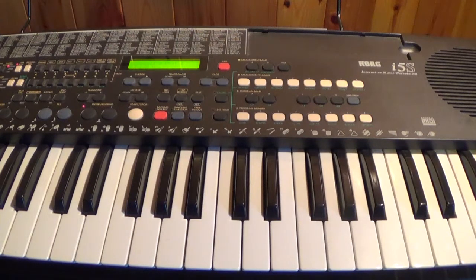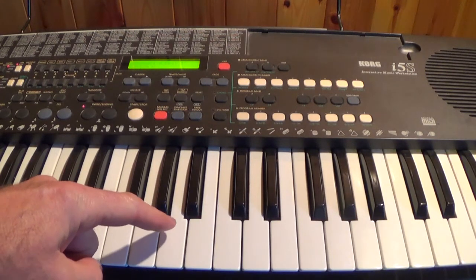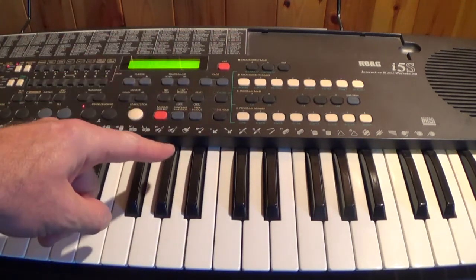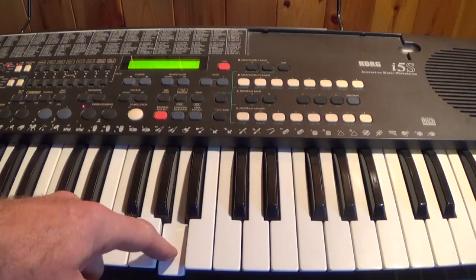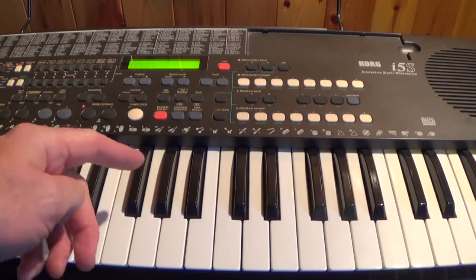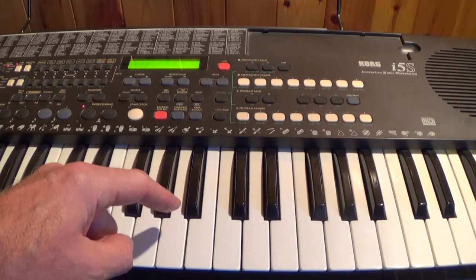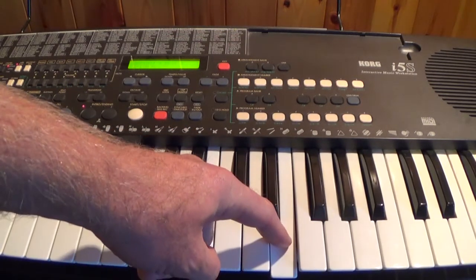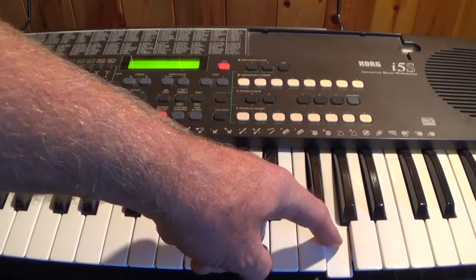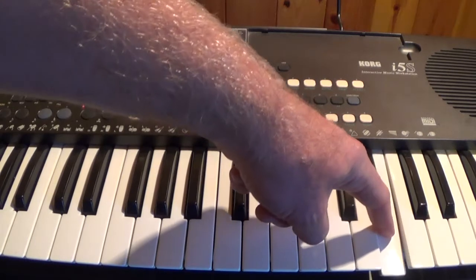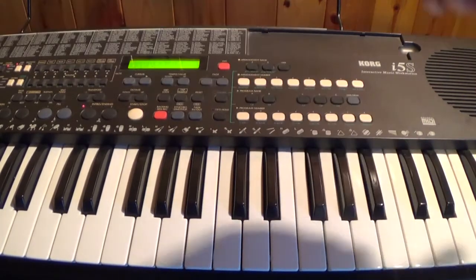Now the first thing we need to do on the keyboard is to find A, and this note is A. You will find the 3 black notes, and between the middle and the 3rd note you have A. So let's play the notes according to the alphabet. We start with A, B, C, D, E, F, G, and back to A. And we start off again, A, B, C, D, and so on up the keyboard.